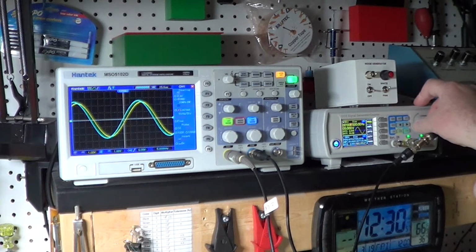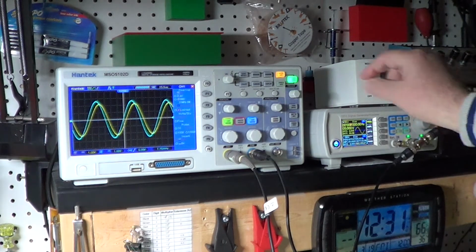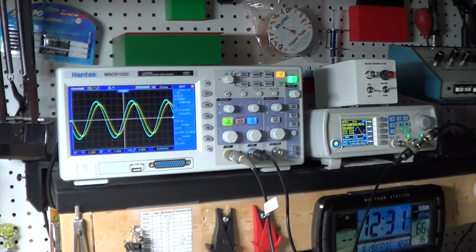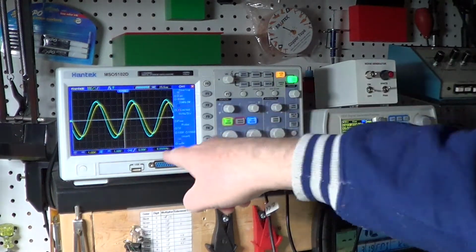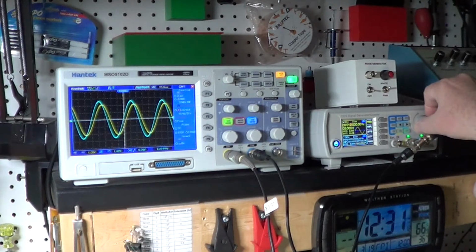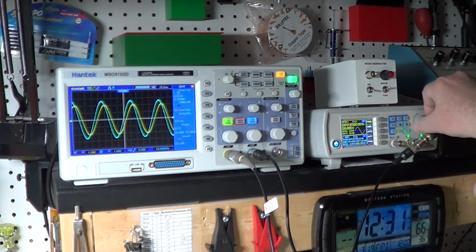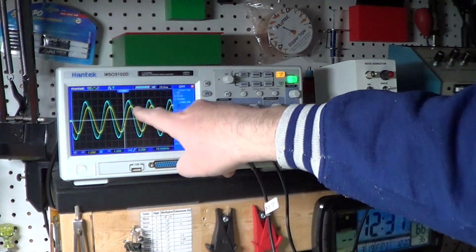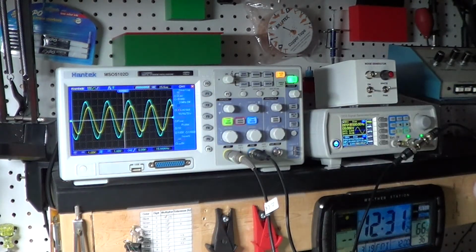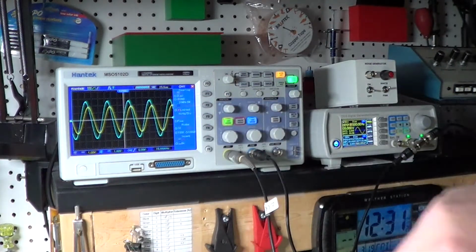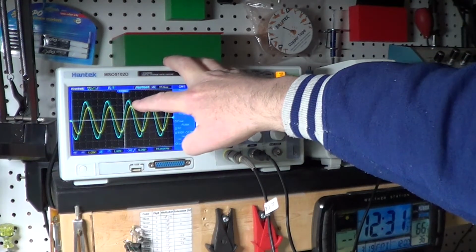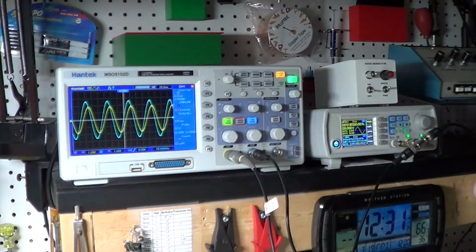So let me increase the frequency a little more. You see that it keeps reducing just a little bit, but the phase shift becomes more pronounced. Now we are at 9 kHz. 10. Look at here now. Now we are at 15 kHz. The gap has become more pronounced and also the shift has become more pronounced. And look, we are now at about 45 degrees of shift between one wave and the other.